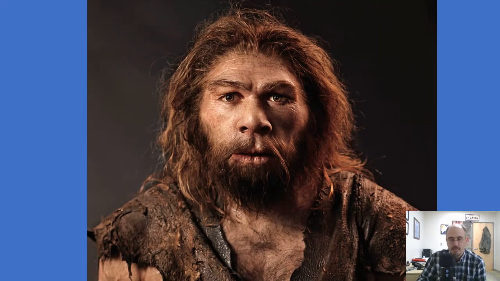Here's the artist's representation, or scientific representation, of what Neanderthals probably looked like. A lot of them lived in the cold climates of, like, Europe, for example, and they had bigger noses that would have been better at warming up air as they breathed. They had different shaped foreheads and things like that.